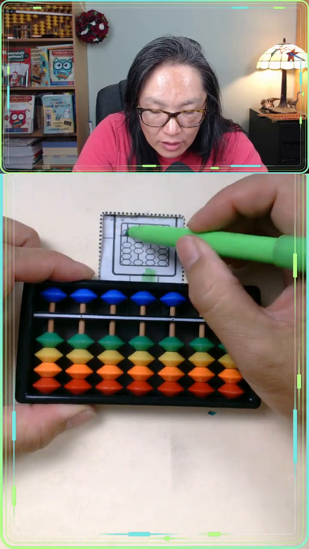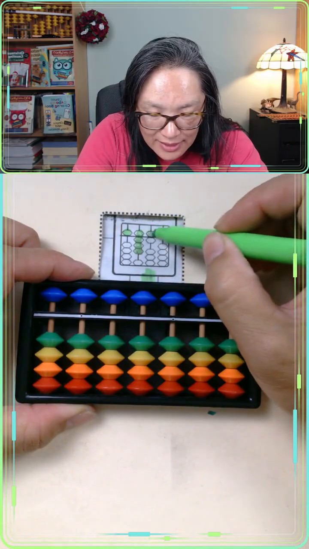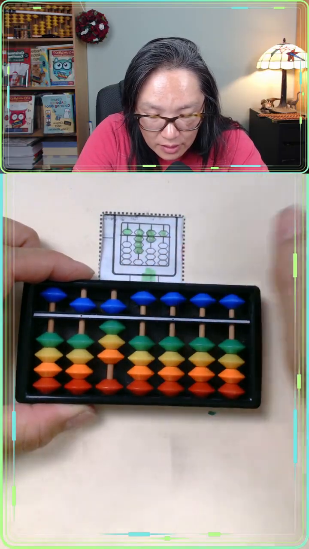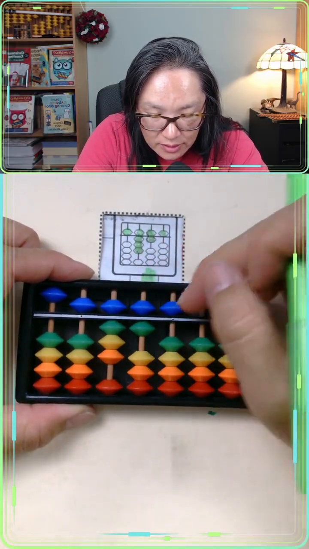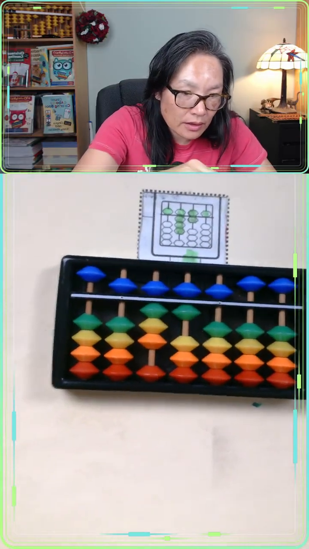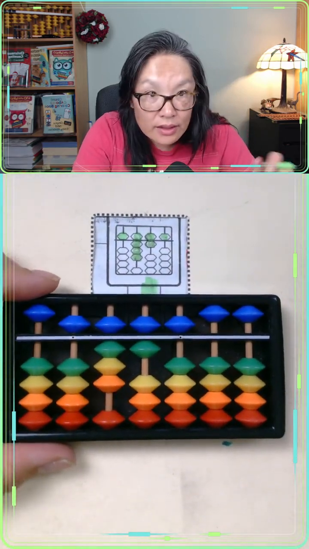So we have our thousands, our hundreds, tens, and ones. Thousands, hundreds, tens, and ones. What number do we think that is? What number do we think that is?